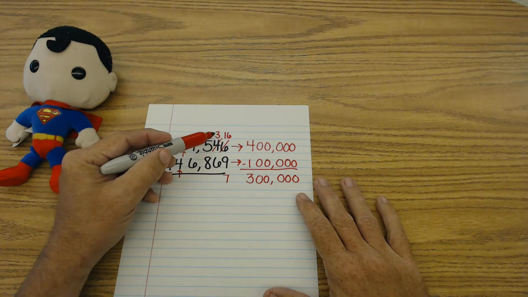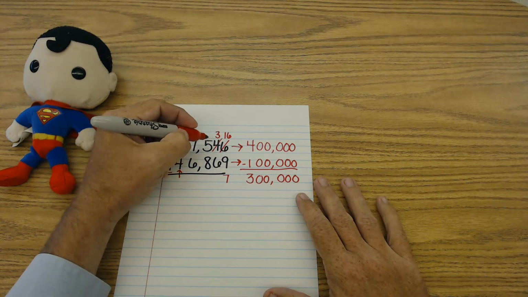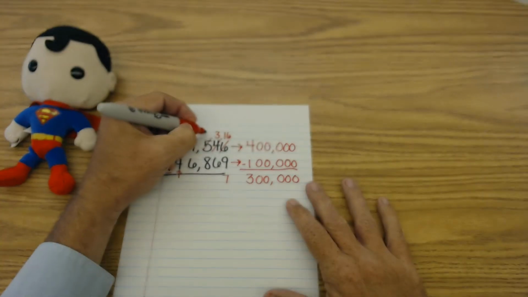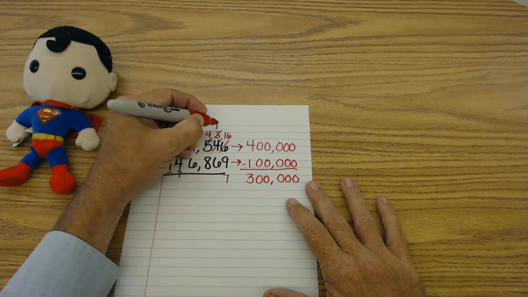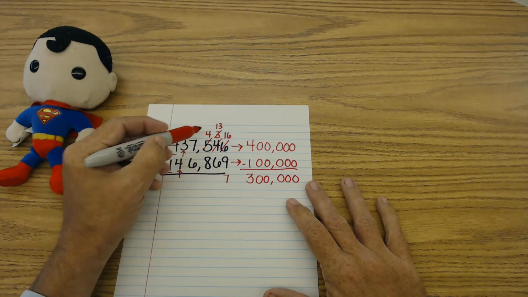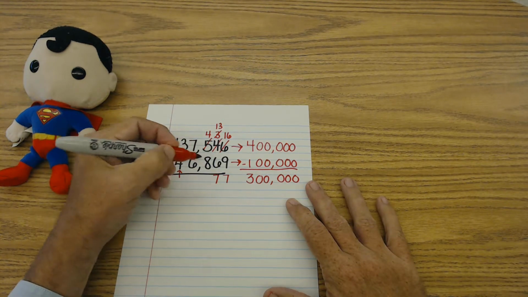And we move over to the tens place. 3 minus 6 can't be done. The 3 will go to his neighbor and borrow. The 5 becomes a 4. The 3 becomes a 13. 13 minus 6 is a problem that can be solved, and that's 7.